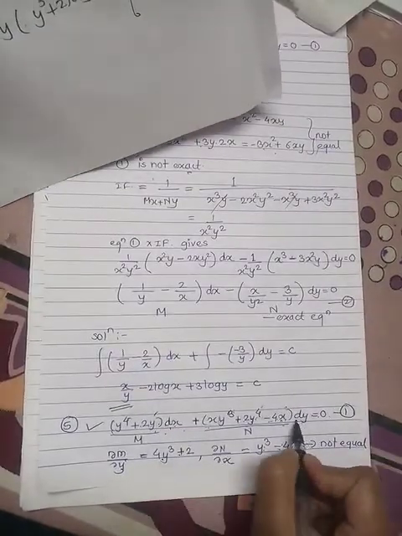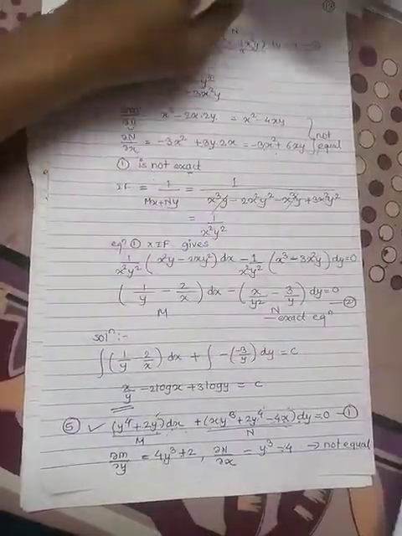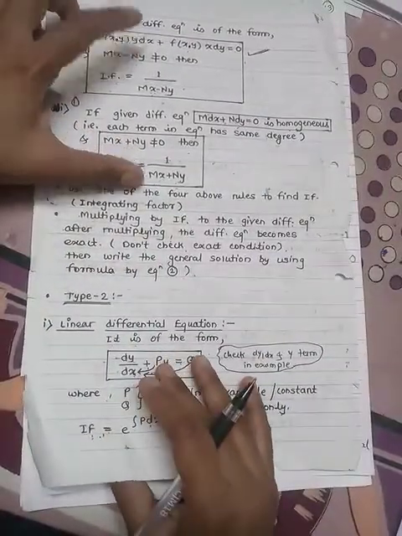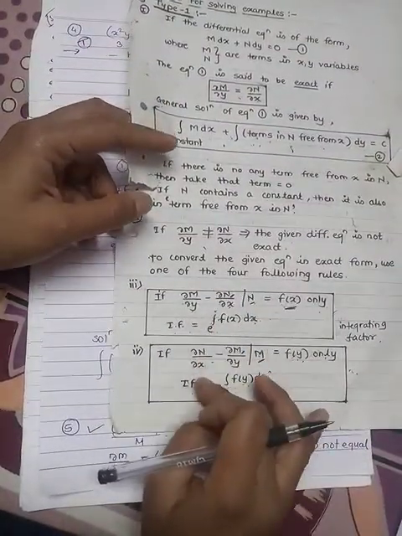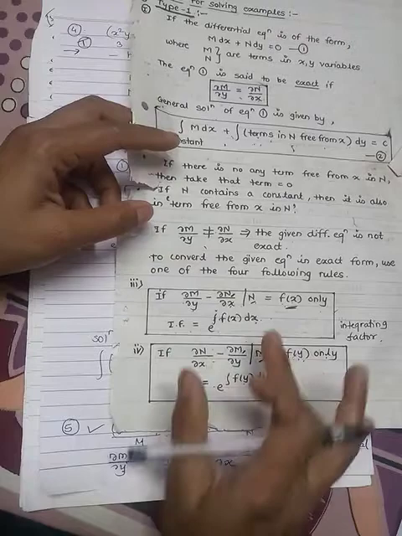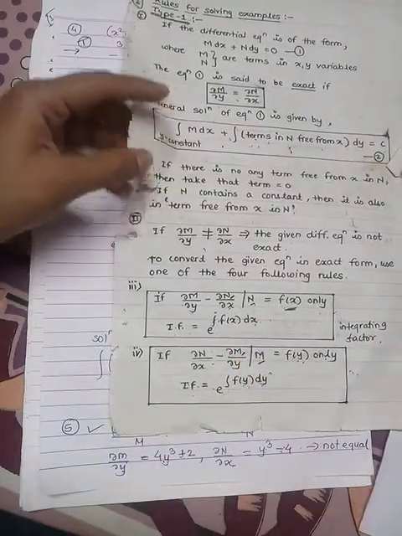So this is not the y dx plus x dy form. So now check for the first two rules. In this example these two rules fail, hence go for the first two rules, either this or this, both are quite similar.